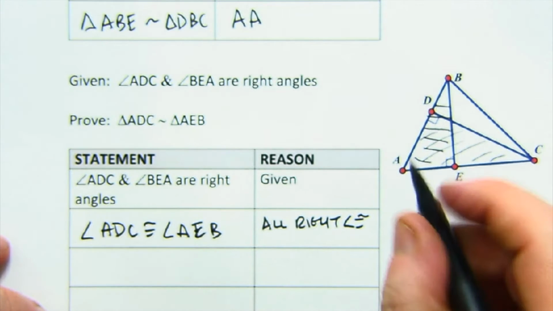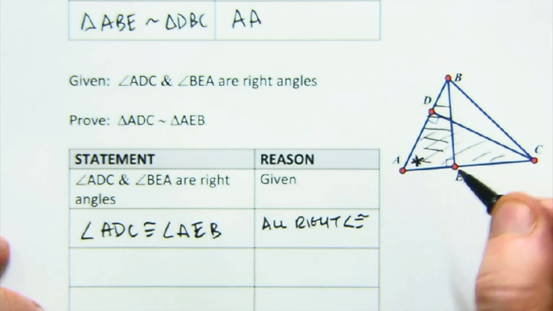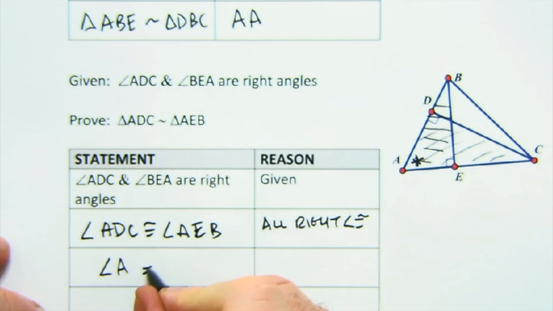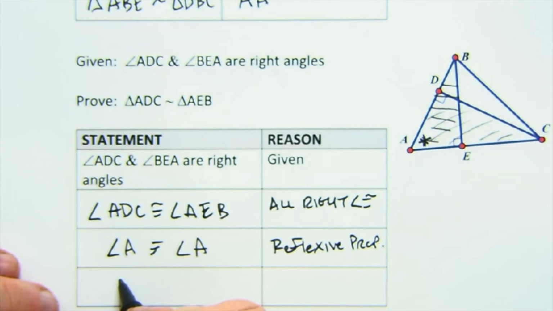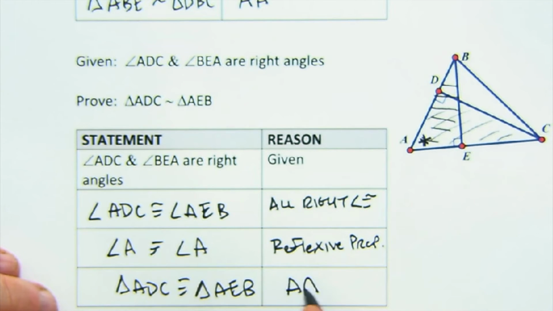I need one more angle. It's this awesome angle right here. I love a common angle. It's just so nicely hidden in the diagram. You know, we don't call it common angle. That's the reflexive property, whenever something equals itself. And now I'm in business with triangle ADC congruent to triangle AEB by AA once again.